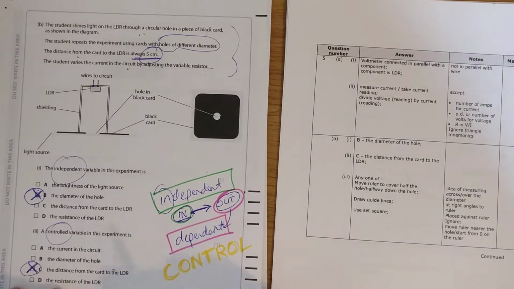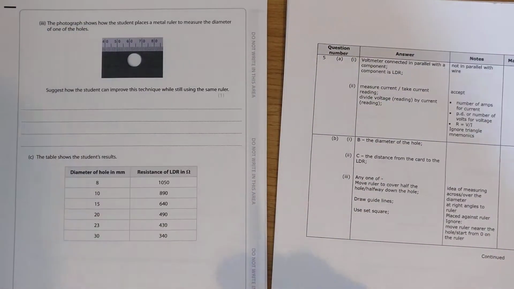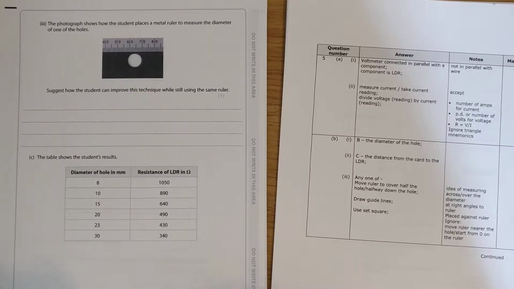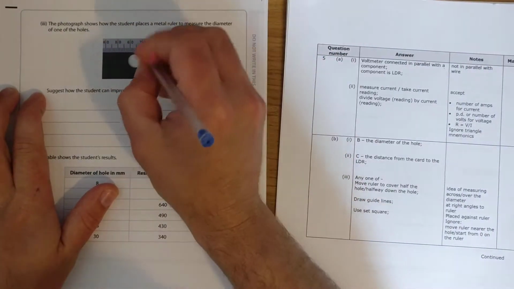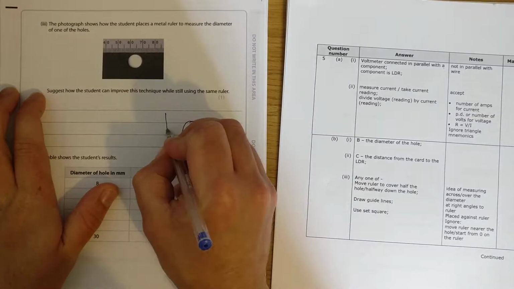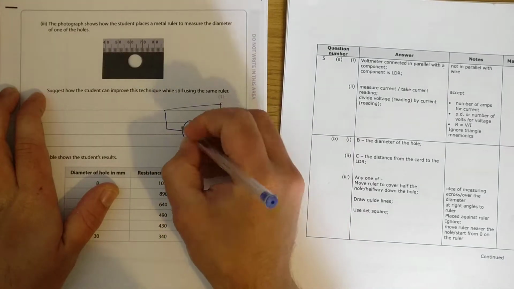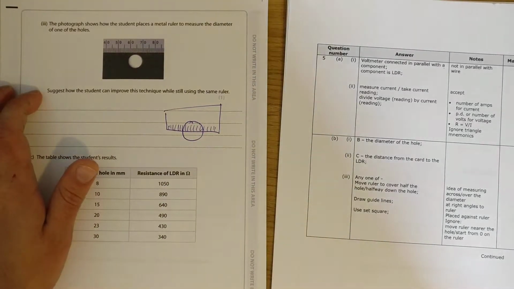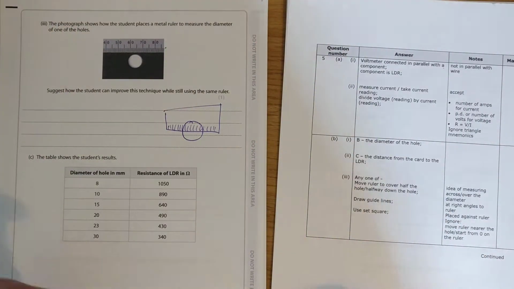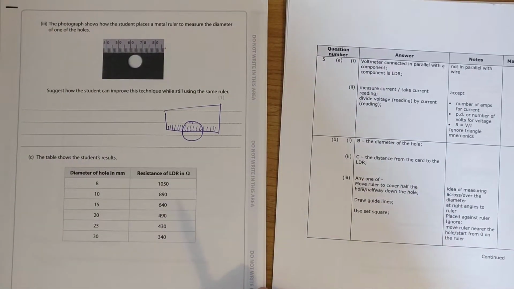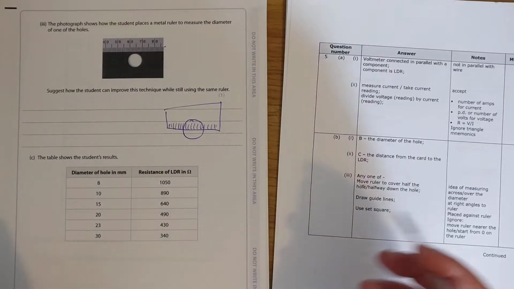And the mark scheme is here. The photograph shows how a student places a metal ruler to measure the diameter over one of these holes. There are so many things you could say to make this technique better. And someone drew a really nice diagram. They actually had a hole like this, and they just drew a ruler like that. And I gave them a mark because it's obvious that they're saying move the ruler over the hole. And that's what it says here. Move the ruler to cover half the hole. Perfect. So that would have been worth a mark.